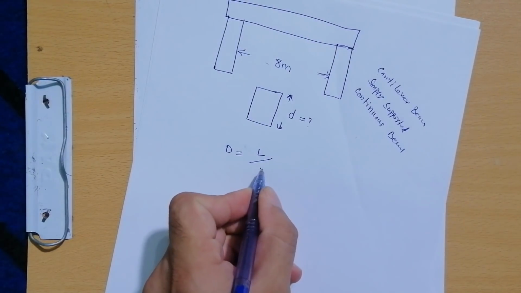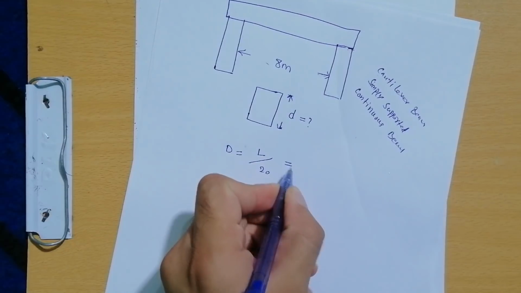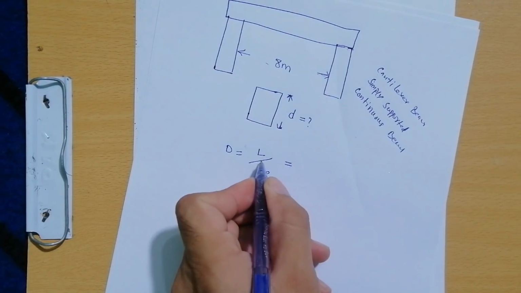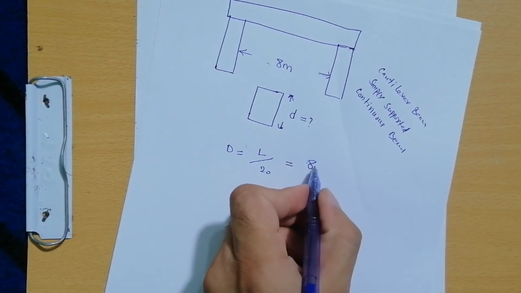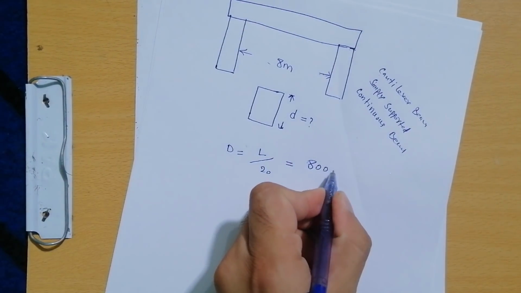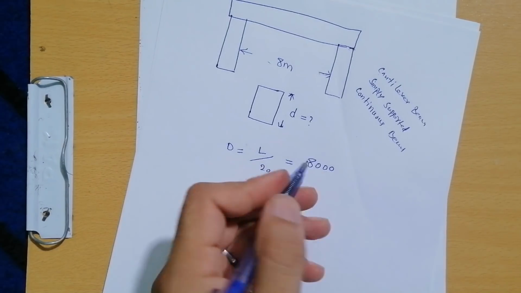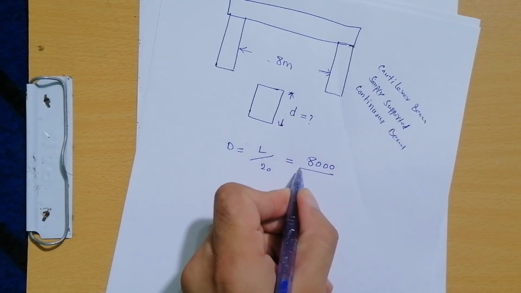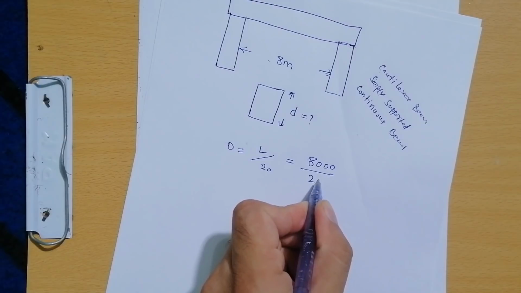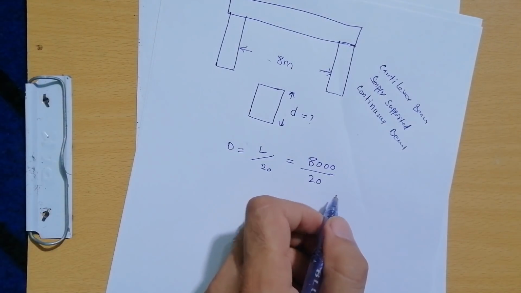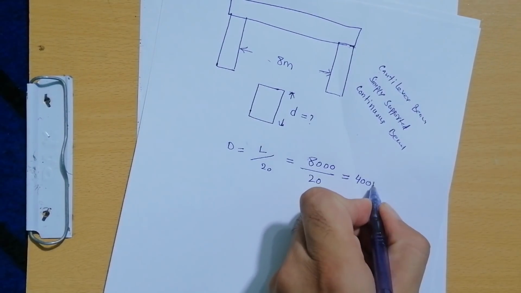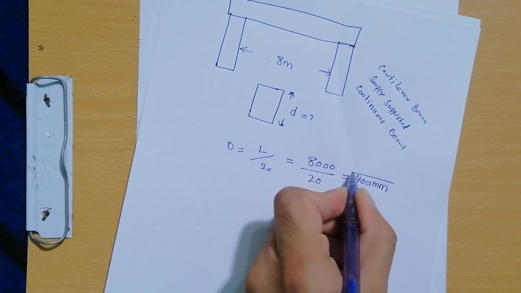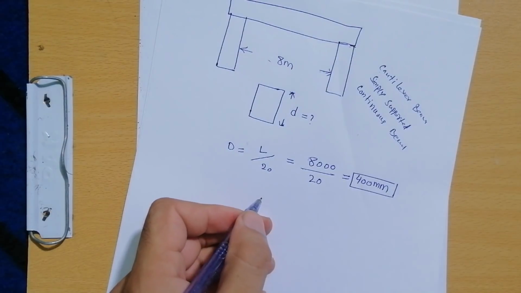For example, L by 20, where L is 8 meters. So 8 meters multiplied by 1000, because we will find it in millimeters, divided by 20. So you will get the value 400 mm. So this is the depth of beam.